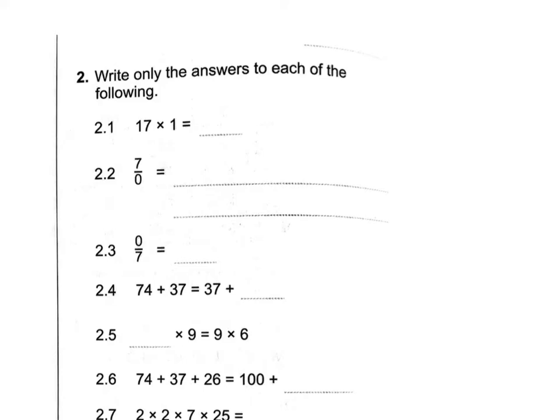Hi grade 7s. Well, by now you've looked at the video about properties of numbers and you've seen that the order in which we do certain sums often does not change the answer. So in certain cases we can change the order of the numbers in a sum but still get to the same answer. Now I'm going to show you in this activity why that is so handy to know.